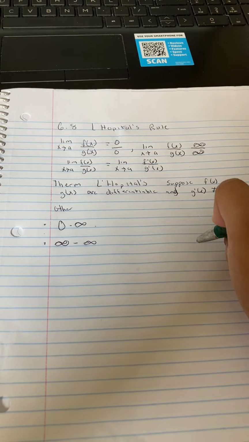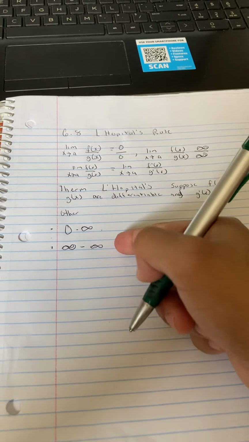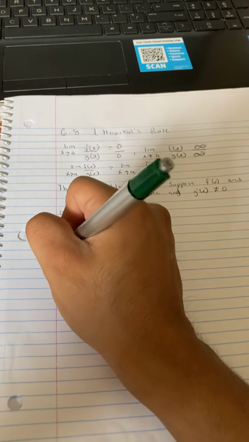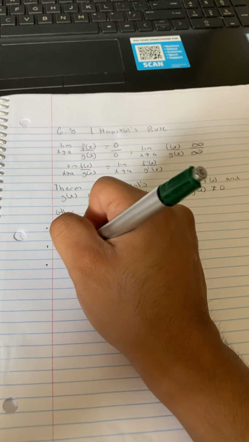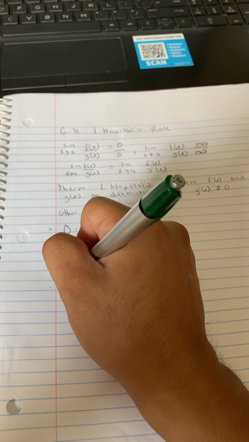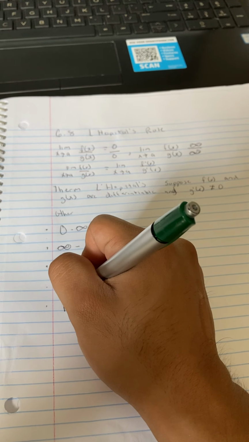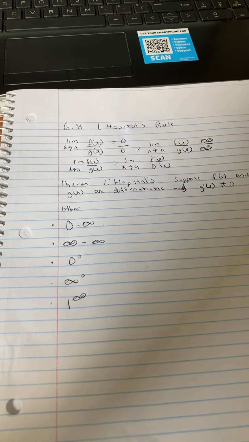Those are indeterminate forms, as well as 0 over 0, then infinity over 0, and lastly 1 over infinity. Those are other indeterminate forms.